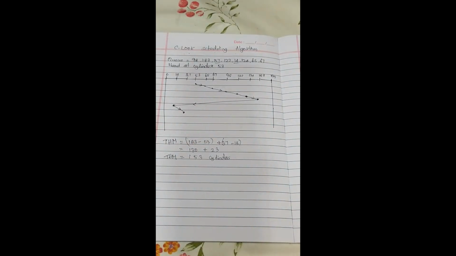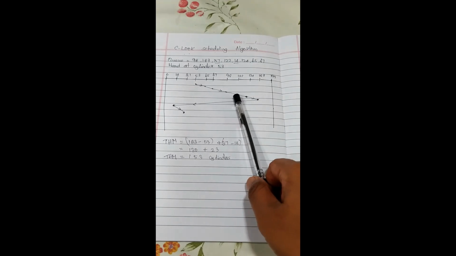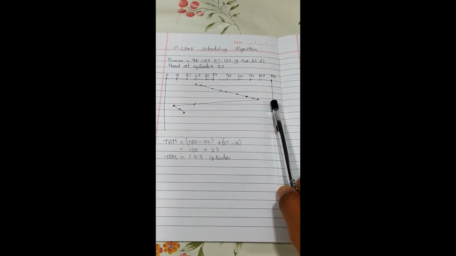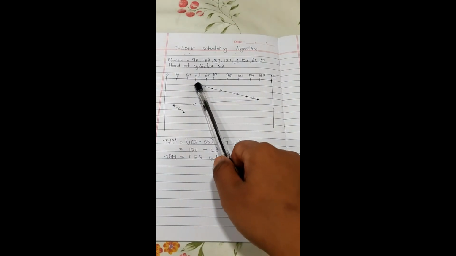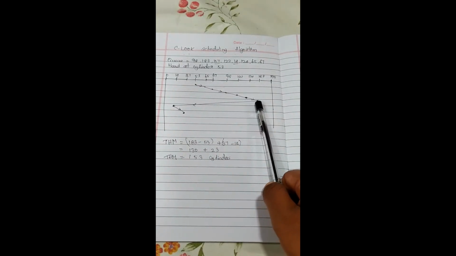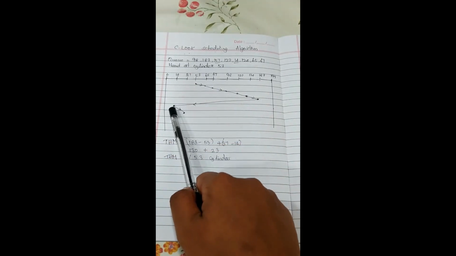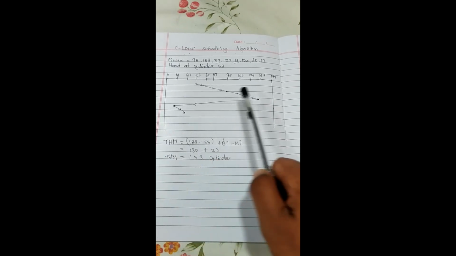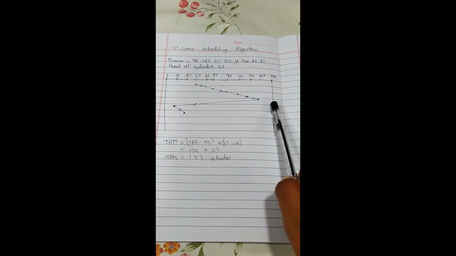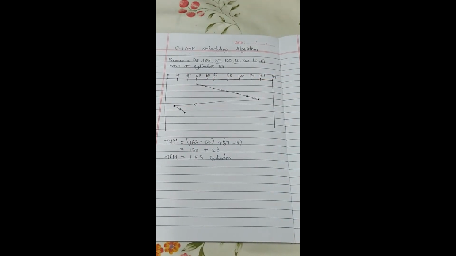So the C-look algorithm is very close to the C-scan algorithm. The only difference is that in C-scan, when it moves in one direction, it goes to the end of the disk and traverses to the beginning of the disk. Here in C-look, it goes to the last request and traverses to the first request. It's not reaching the extreme end or the extreme beginning of the disk, so the traversal distance is reduced.